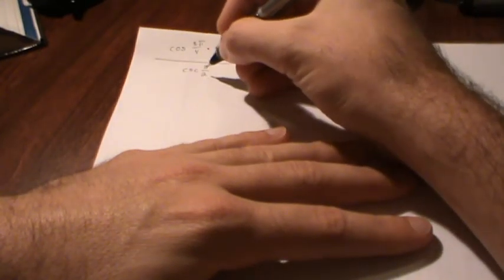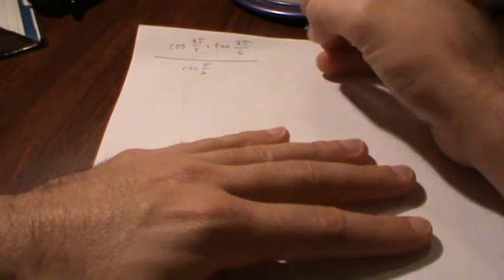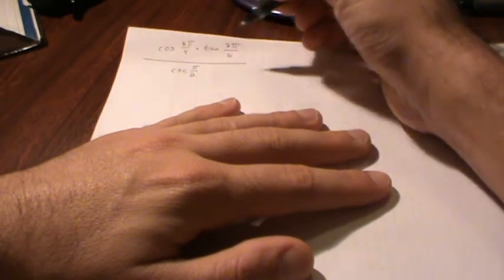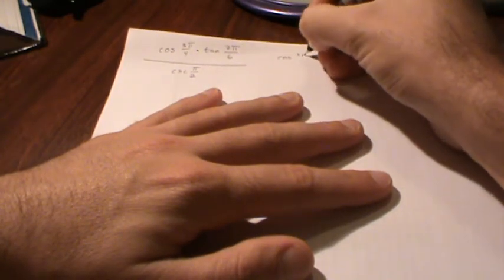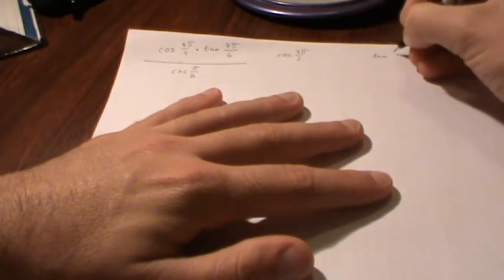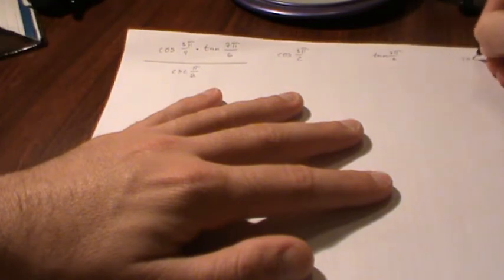Now I didn't talk about the two angles yet, so I'll talk about those this time. So basically what I need to do is figure out all three of these things: cosine of 3 pi over 4, tangent of 7 pi over 6, and cosecant of pi over 2.